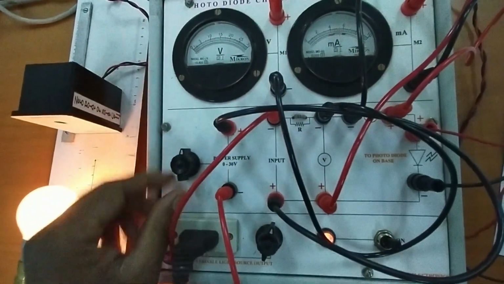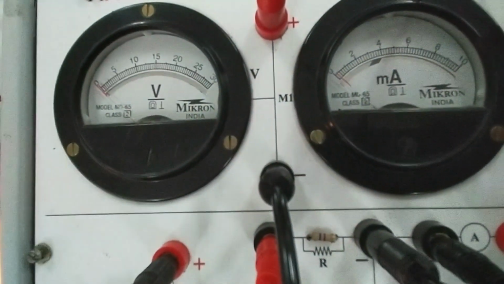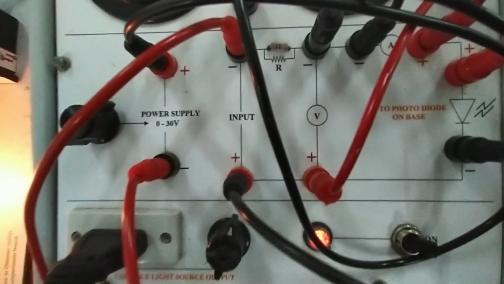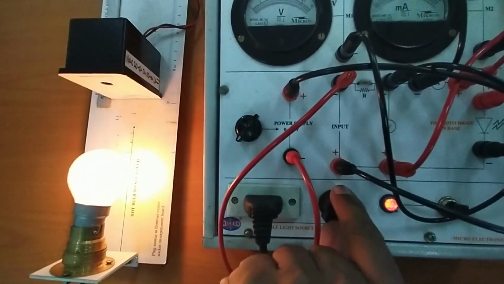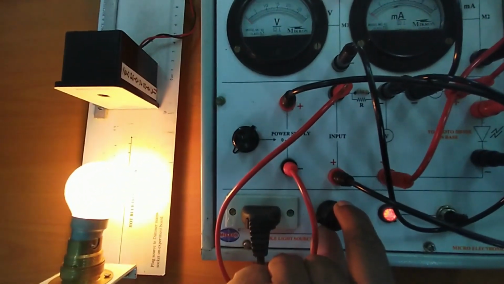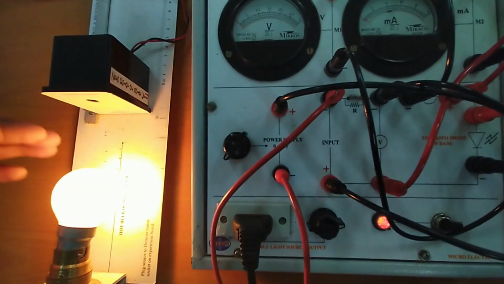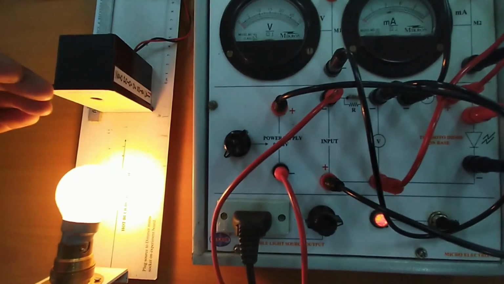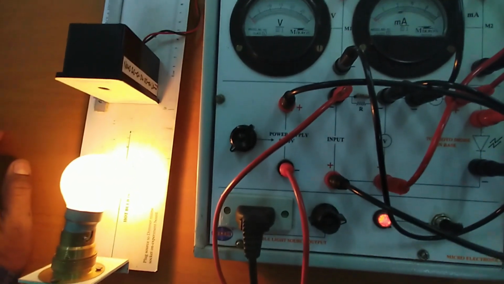I decrease the voltage to 0, and I change the intensity of the lamp to a higher value. I am increasing the intensity. You can see it. Don't keep it very close, because if the intensity is very high, then the heat received by the diode also increases. There is a chance for the diode to spoil.